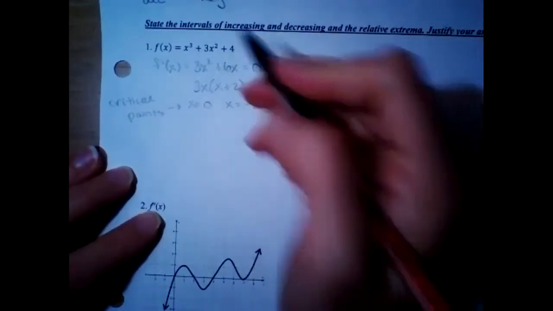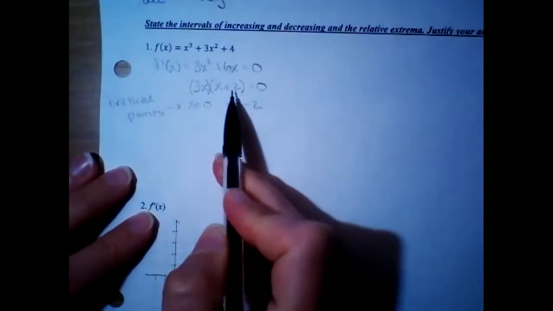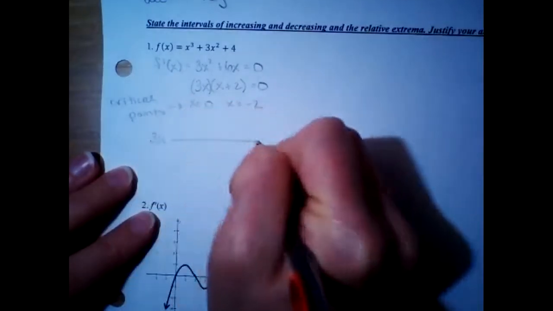So that x equals 0 and x equals -2, those are the critical points. So what we're going to do is draw a number line for our derivative. And these are the two factors of our derivative. We have 3x and we have x plus 2. So I'm going to make a number line for 3x and a number line for x plus 2.